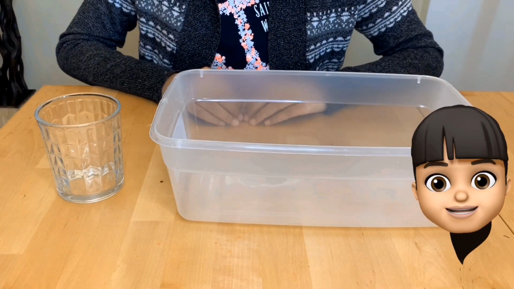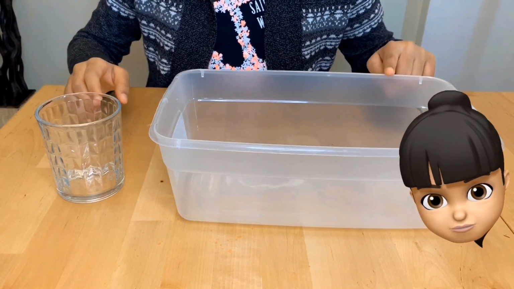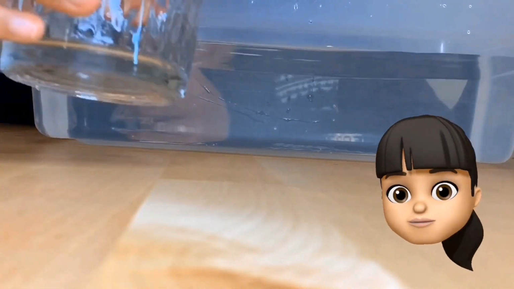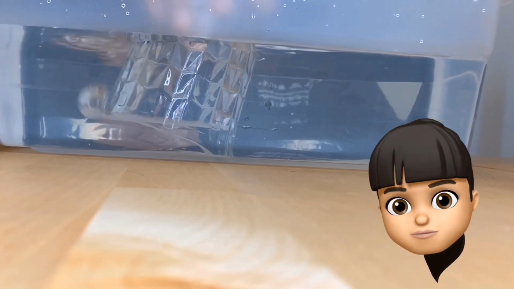Here I have a tub and a glass. For this experiment, we need to fill this tub with water. Now I'm going to take this glass and submerge it inside the tub. To show you that air occupies space, I'm going to let some air bubbles escape.